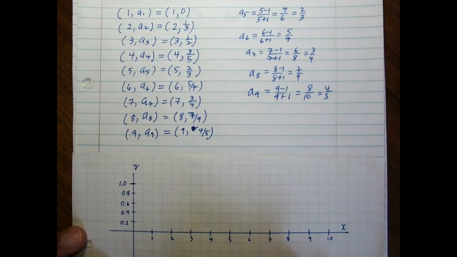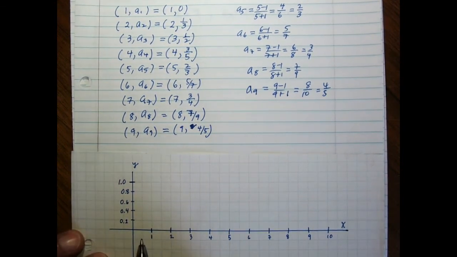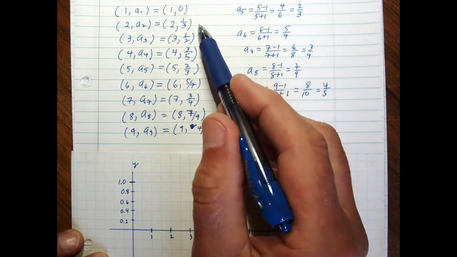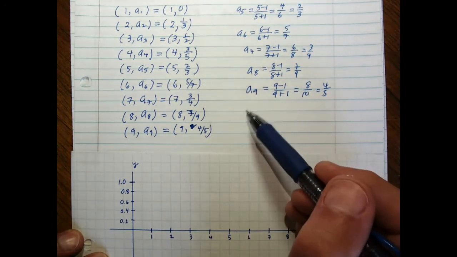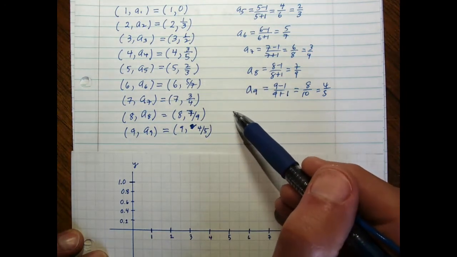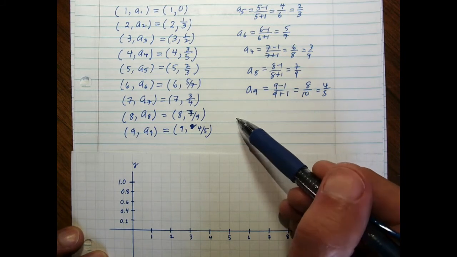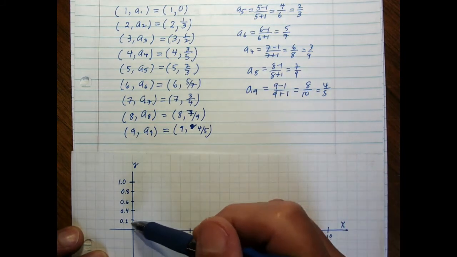I actually figured this out ahead of time. I could see that none of these y-coordinates are greater than 1. They're all between 0 and 1. So I set up my y-axis to give me a little bit of spread between 0 and 1: 0.2, 0.4, 0.6, 0.8, and 1.0.